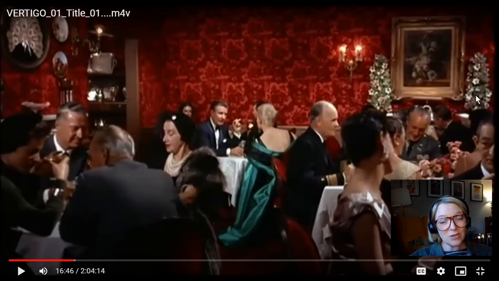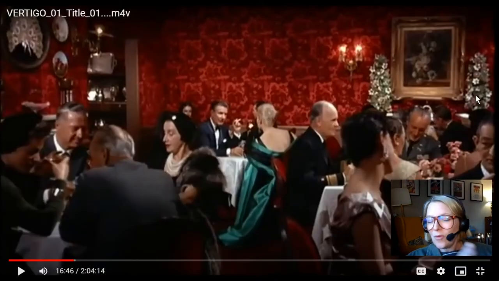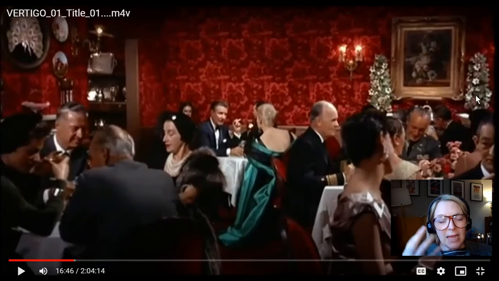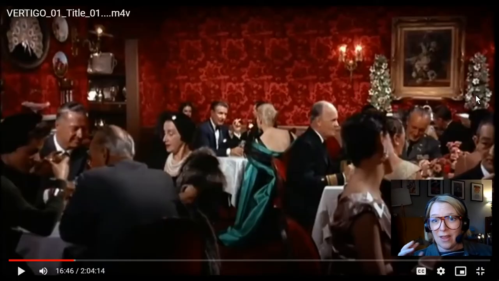when it comes round to us seeing her in the art gallery, we've already seen her. We've already seen her in that position. It's kind of like creating a sense for us, the audience and Scotty, of this sense of deja vu. We recognize it. We've seen this before. And it's in this scene. The flowers, the proxemics, the positioning.